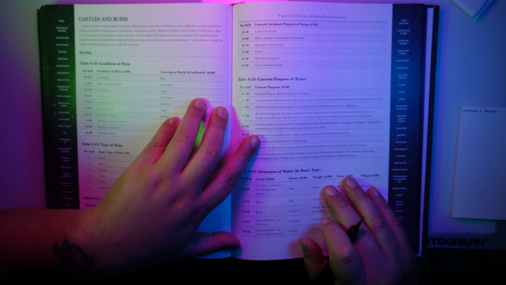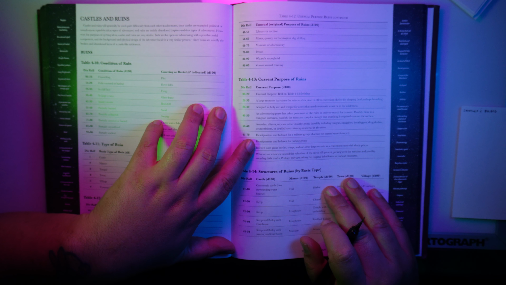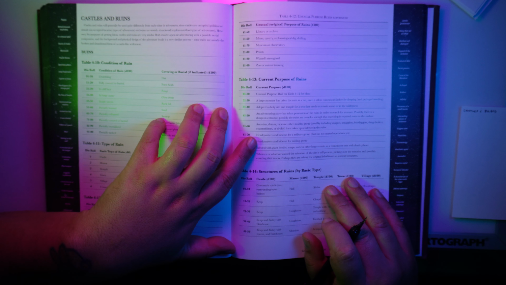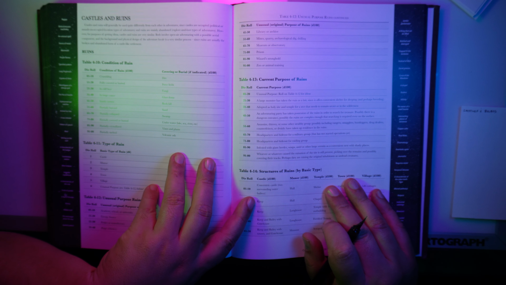Castles and ruins will generally be used quite differently from each other in adventures, since castles are occupied, political or assault on occupied location type adventures, and ruins are mainly abandoned, explore and loot type adventures. However, for purposes of getting ideas, castles and ruins are very similar. Both involve open-air adventuring with a possible aerial component, and the background and physical design of the adventure locale is a very similar process, since ruins are usually the broken and abandoned form of a castle-like settlement.